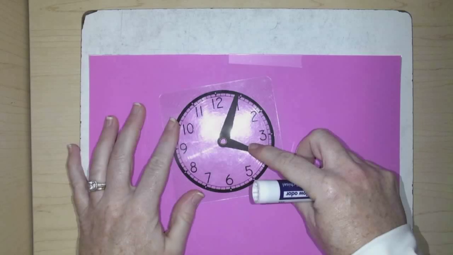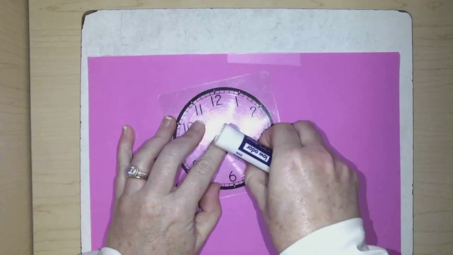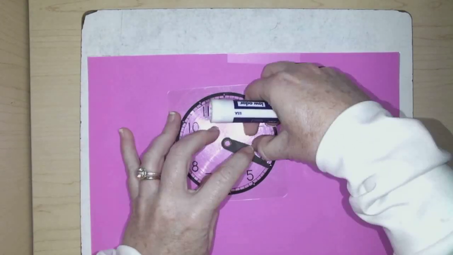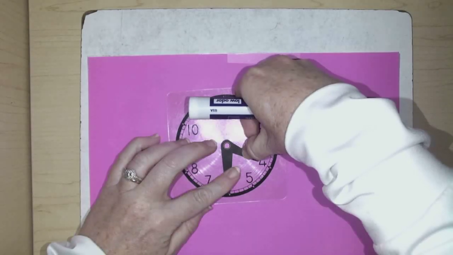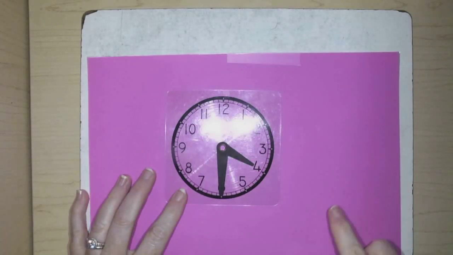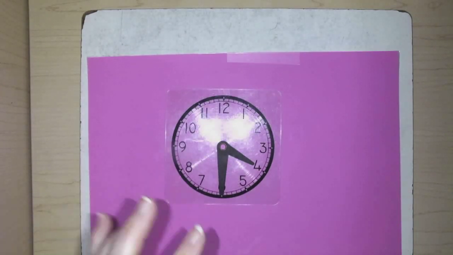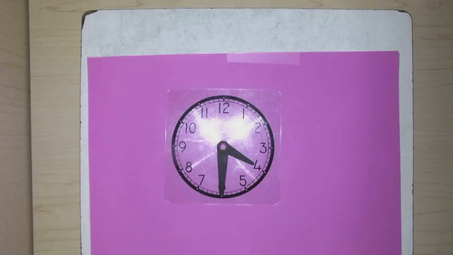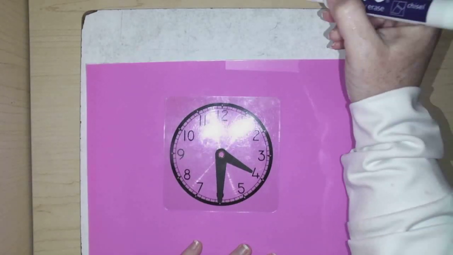Let me get my clock. What about this one? Think about where is that hour hand pointing and where is the minute hand pointing. Okay.